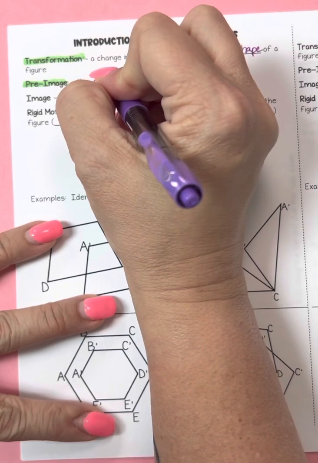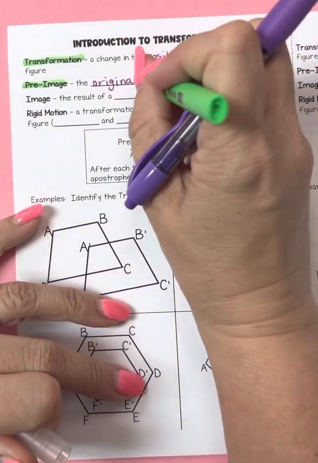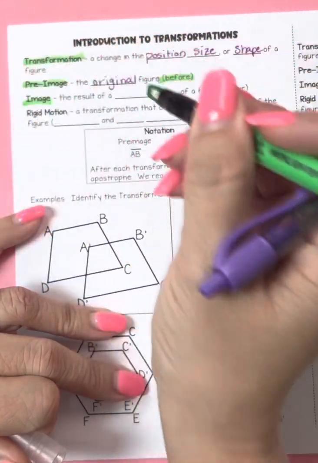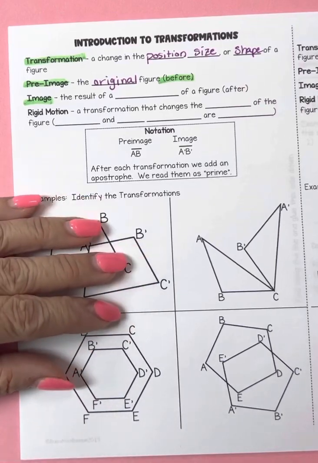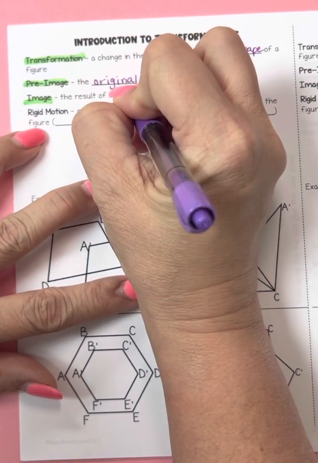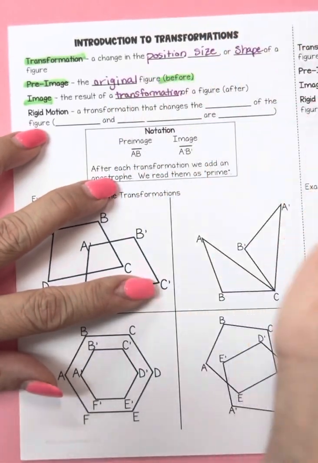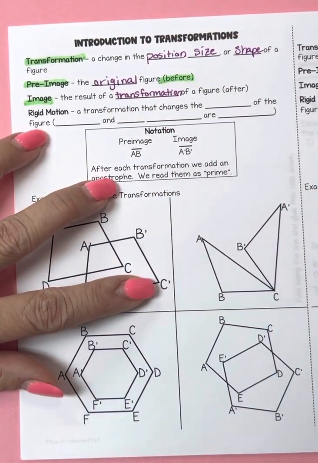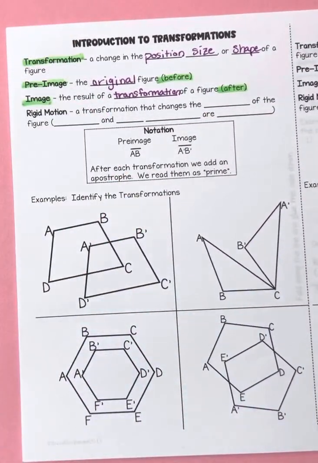All right, a pre-image is the original image. It's the one you start with. The one before. Okay, I'm gonna highlight that too. The image, so this is kind of weird because the image is actually what you get after. It's the result of a transformation of a figure. I'm sorry, I didn't realize how small this was going to be. So pre-image is what you start with. Image is what you get after you do the transformation.